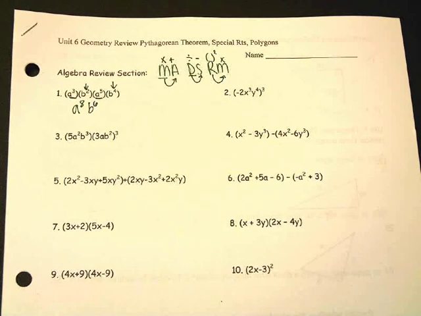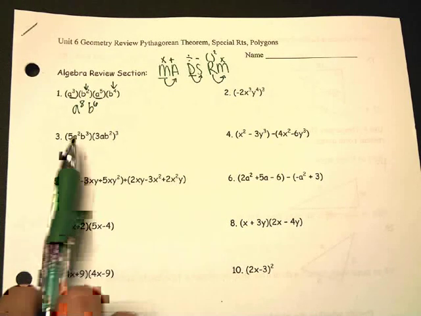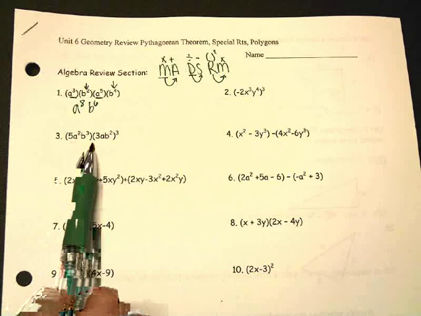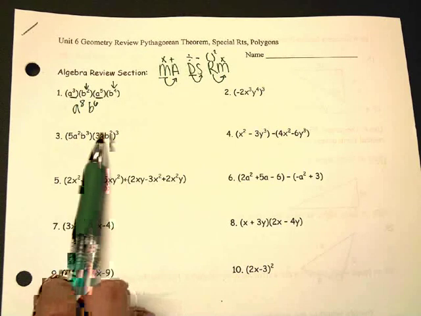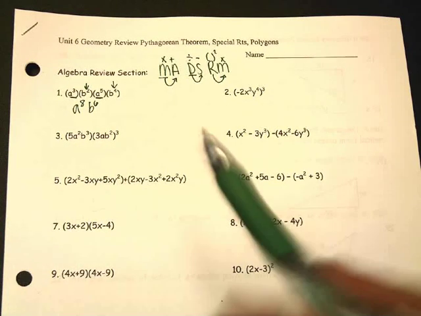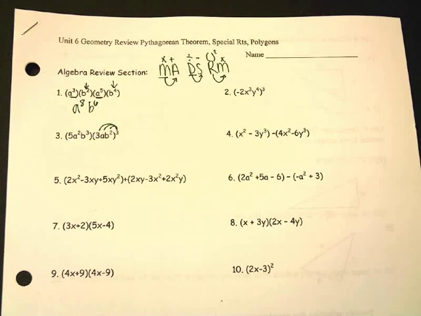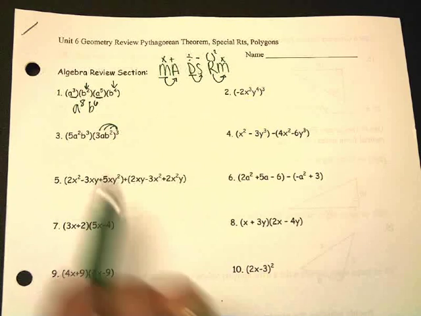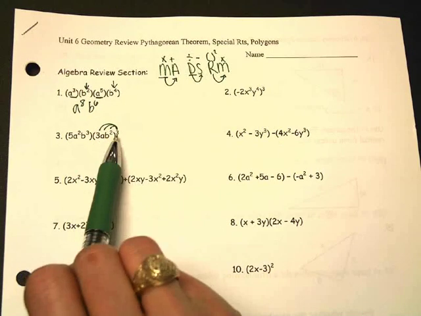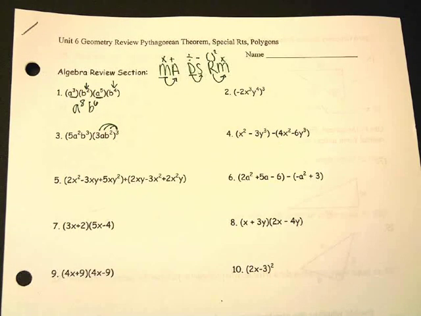Next, we're going to do number 3. The first thing I notice is that I'm multiplying and I'm raising them to a power. So what you want to do is raise to the power first, then multiply your answer. When you raise it to a power, you multiply, but you can raise the 3 to the 3rd just like normal.